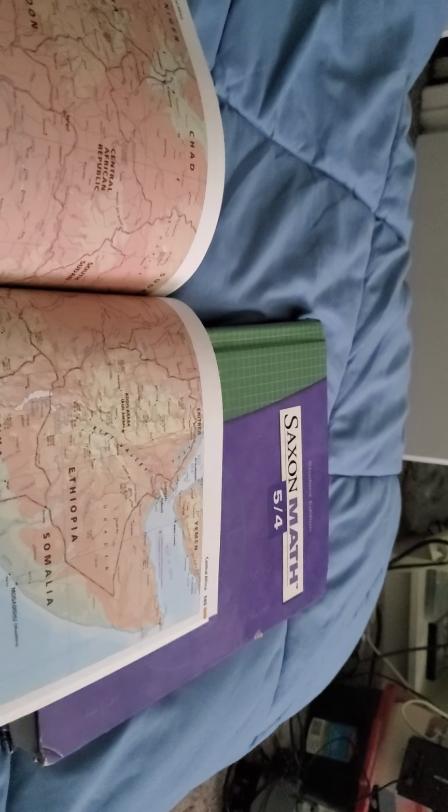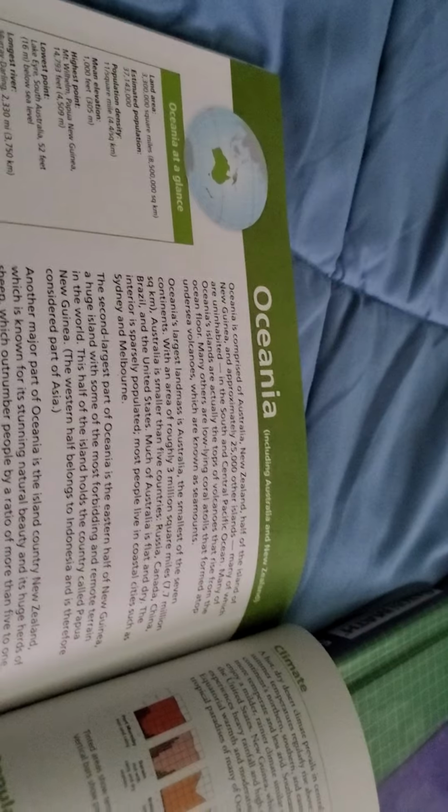You have Europe. You have different chapters for each continent. Australia is actually a part of Oceania in this book. I can find it. There it is.